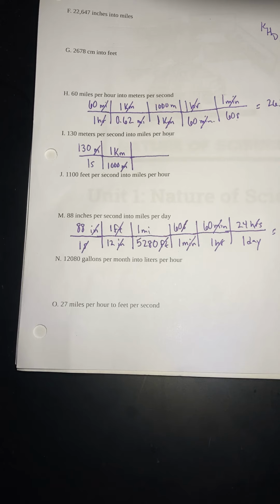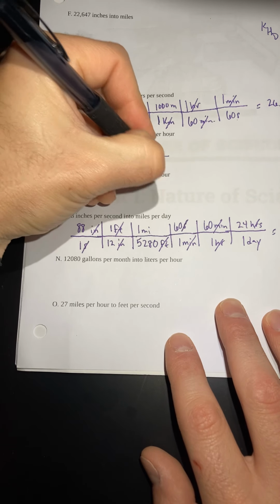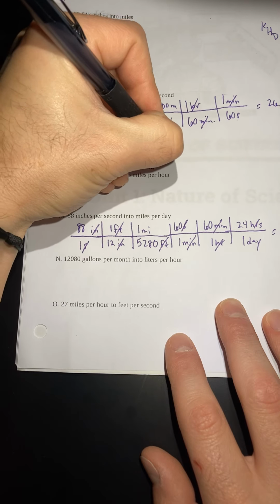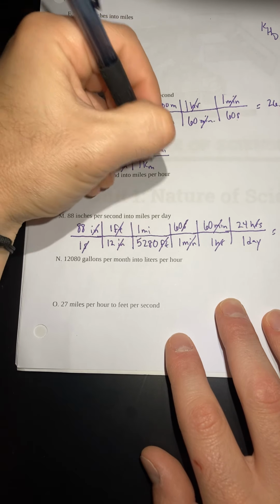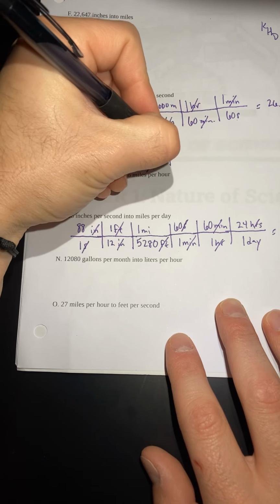So if you remember the conversion from the front page, you had 0.62 miles equals 1 kilometer. So what's going to go on the bottom? Miles or kilometers? Kilometers. All right. So 1 kilometer is equal to 0.62 miles. Kilometers will cancel out and leave you with miles per second.